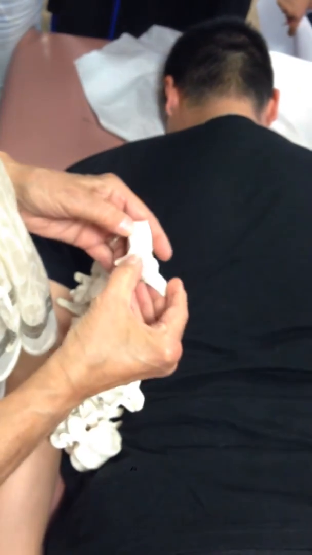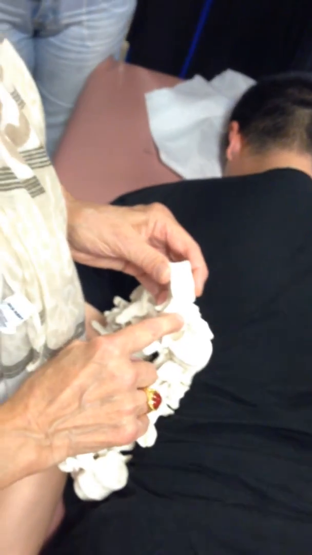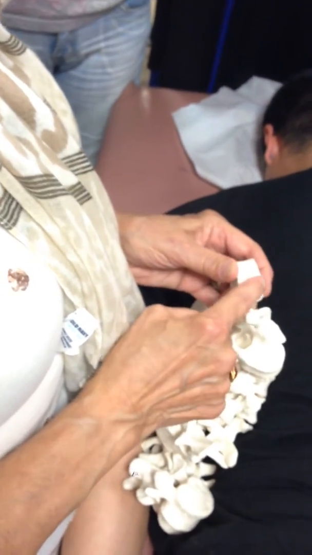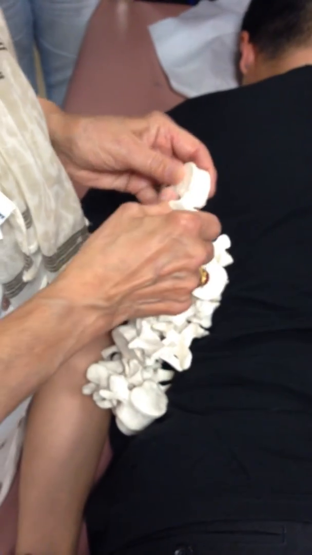The transverse processes, which don't show here, have facets for the attachments of the ribs, and the bodies also have facets for the ribs. These are demifacets, so you have one above and one below, making a whole facet for the rib to attach.